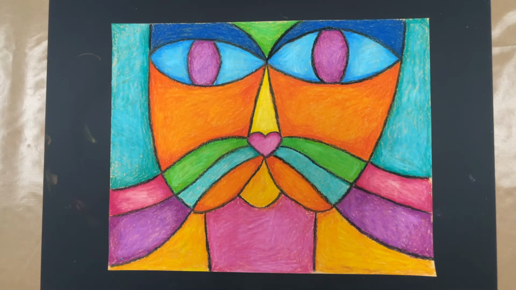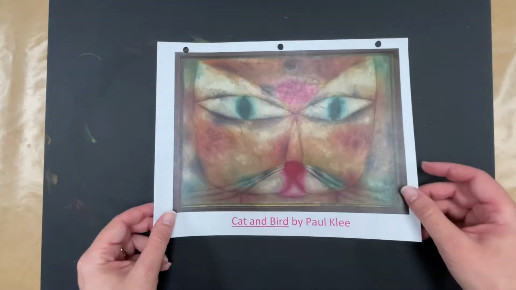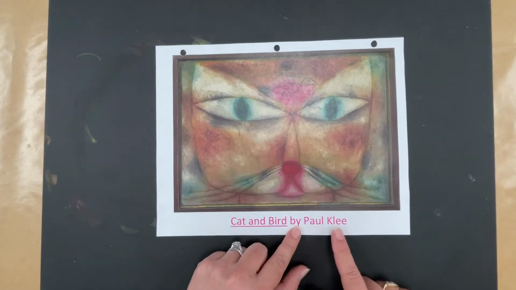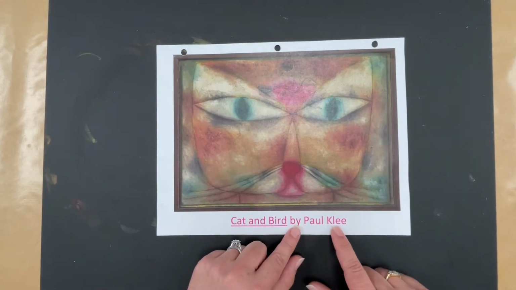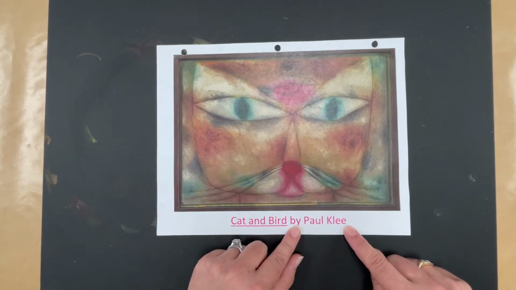So our first project that we're going to do this year is a fun oil pastel cat, and we're going to learn about the artist Paul Klee. So this is the one that I did, and let me show you some artwork by the artist that I was telling you about. This is a painting called Cat and Bird by an artist named Paul Klee. His name looks like it would be pronounced Klee, but you actually pronounce it Clay.